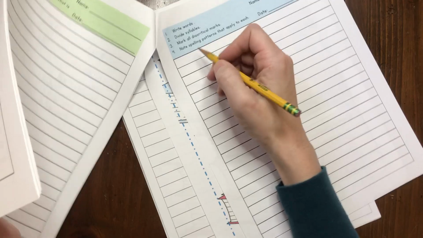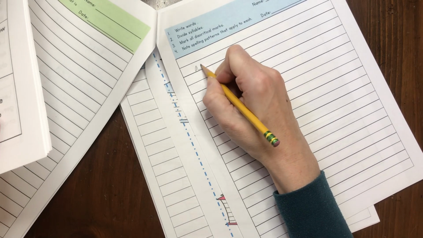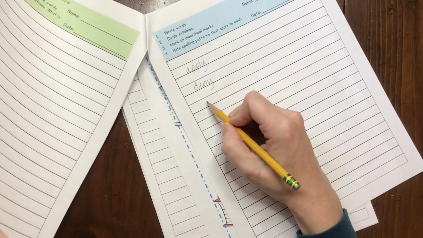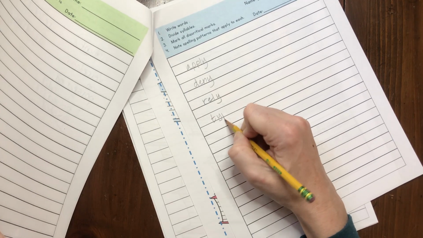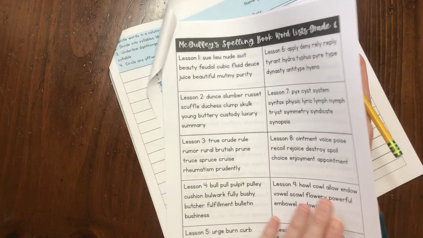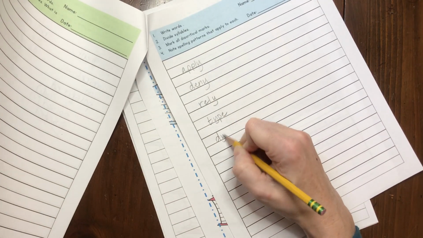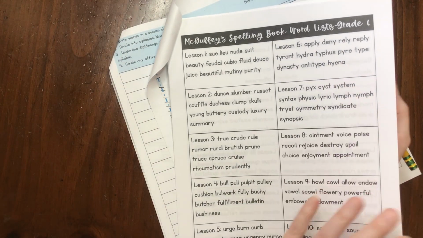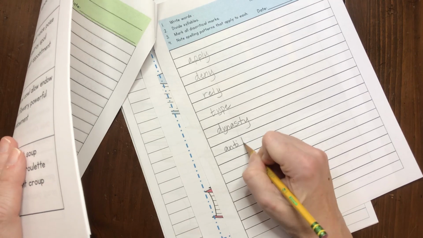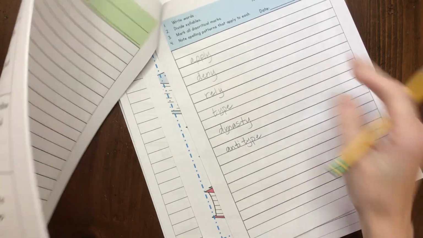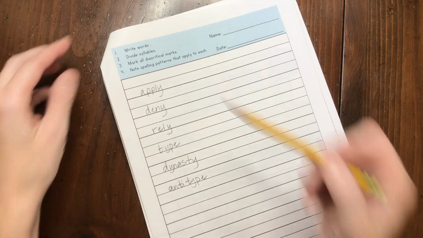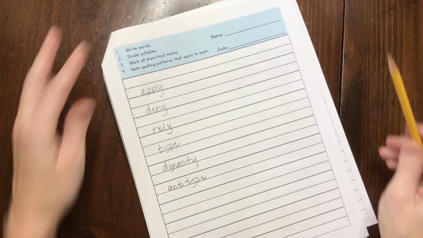So we had deny, rely, dynasty. I'm gonna make the list a little bit shorter. And hyena, anti-type. Okay, write words, done. Divide the syllables.